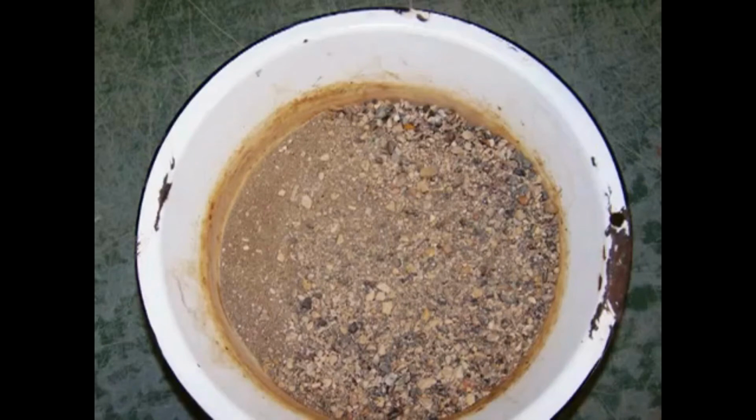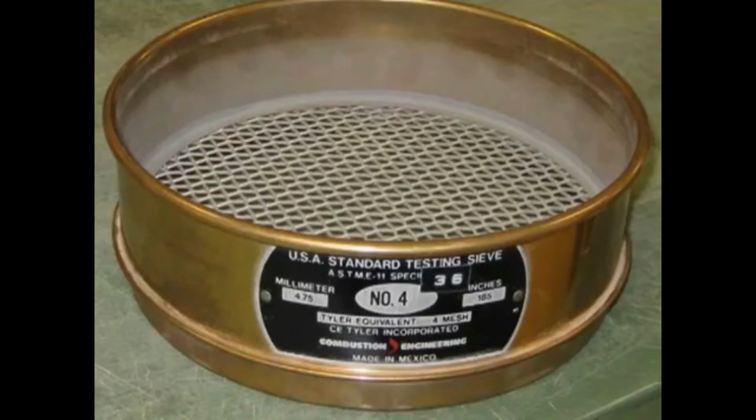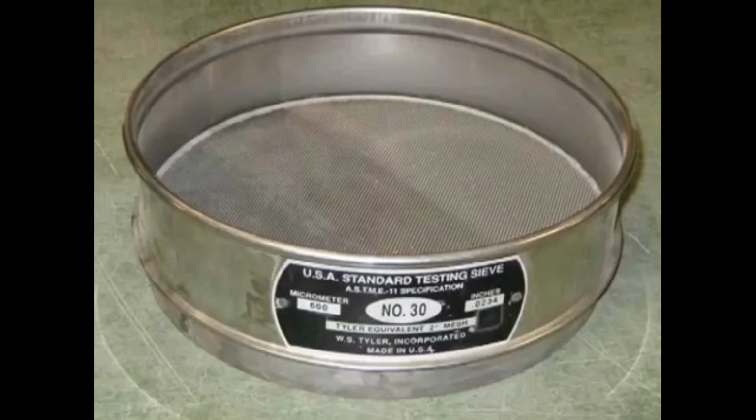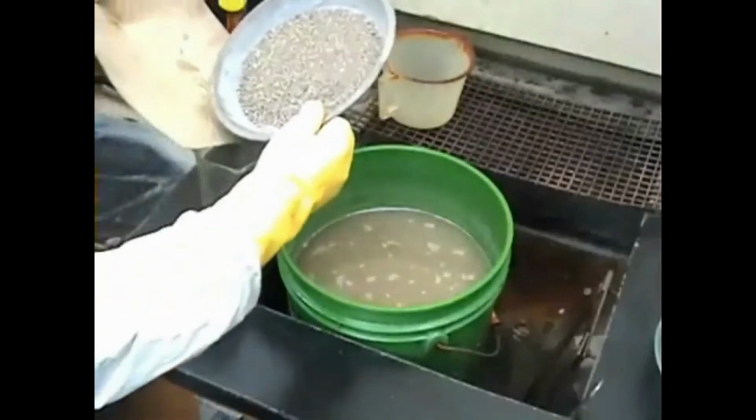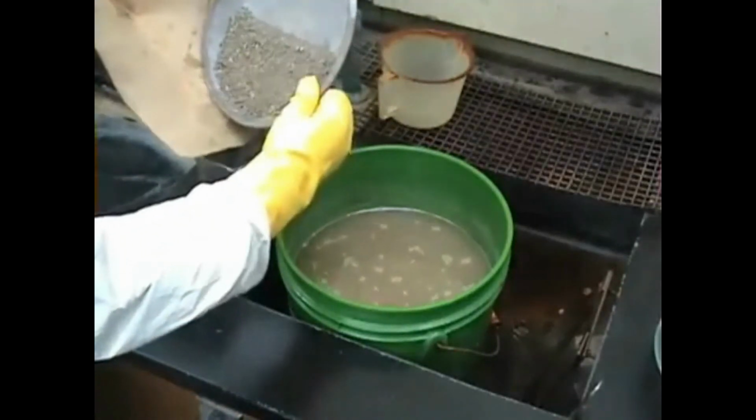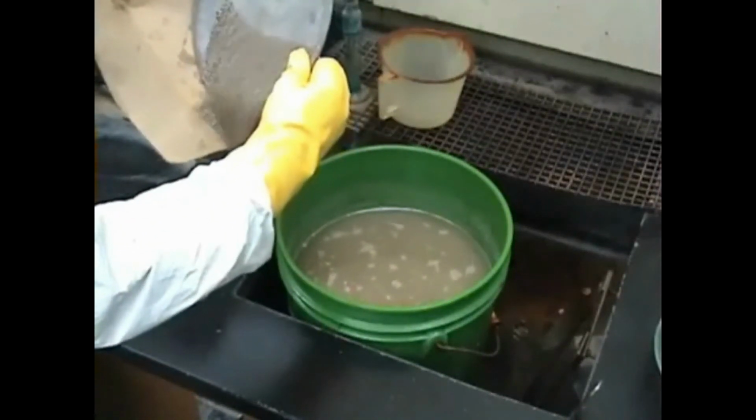First, obtain your sample. We typically use a sample that has been washed. This is a sample of number 4 aggregate. The material passes through the number 4 sieve and is retained on the number 30. Introduce the sample into a suitable container, making sure you do not lose any material.